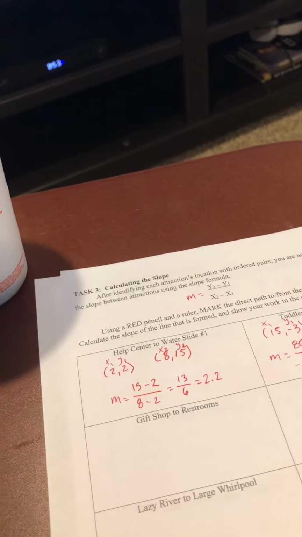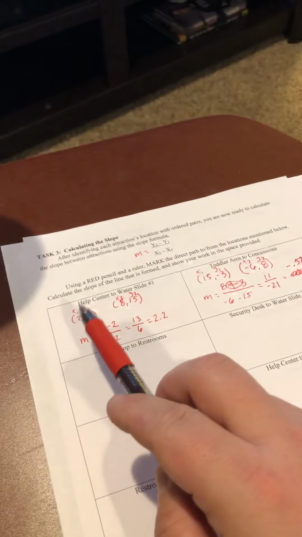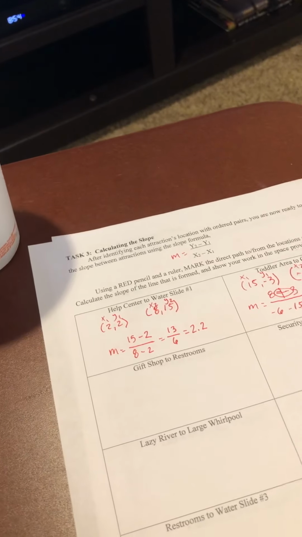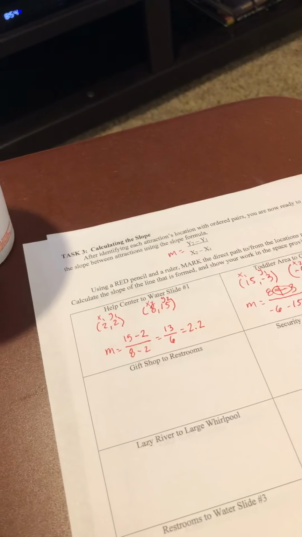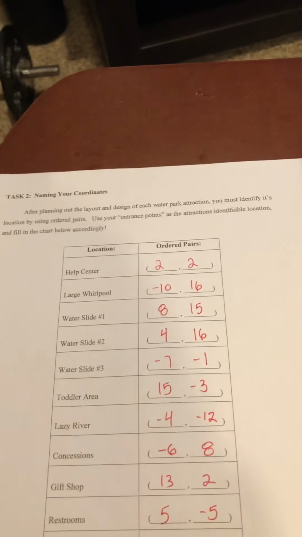Task 3, calculating the slope. I'm going to read you what this asked me to do. So I'm going to go through this. I got to find the slope from the help center to the water slide. And before I do that, I need to get my points from task 2. Here's task 2 again. I need the ordered pairs, which are my coordinates.